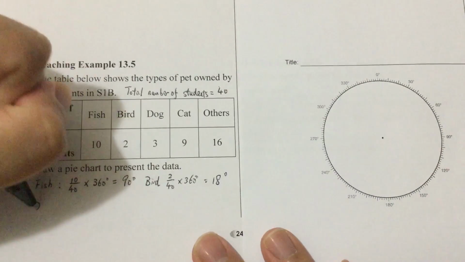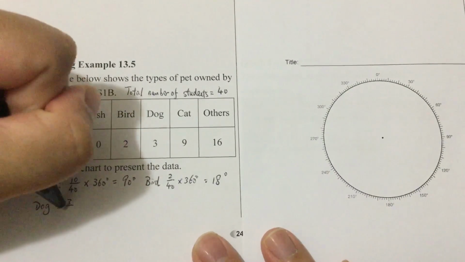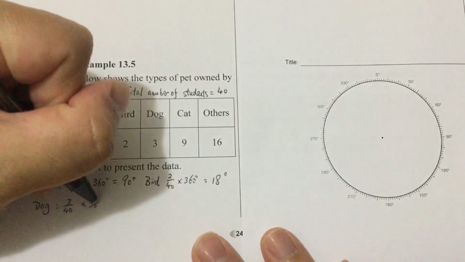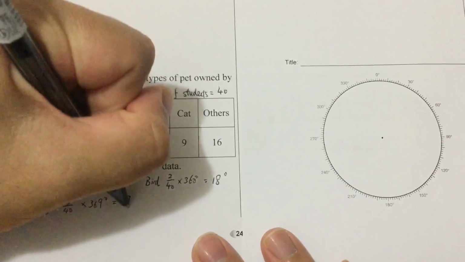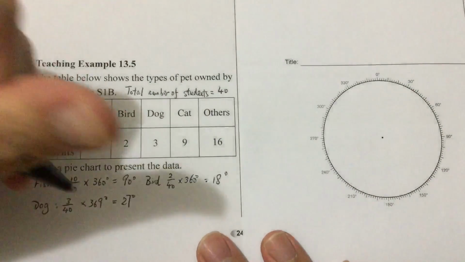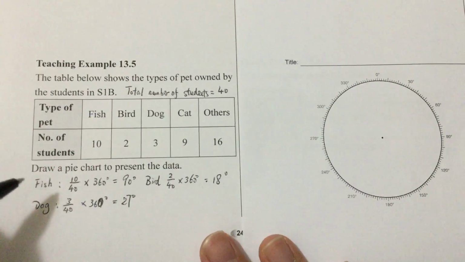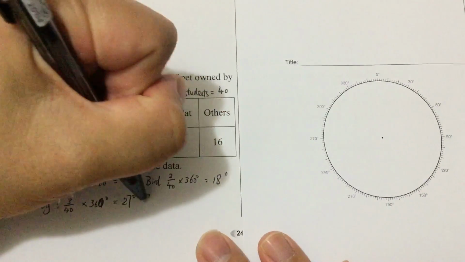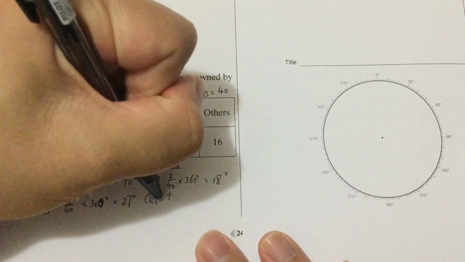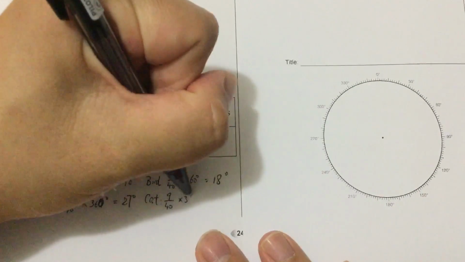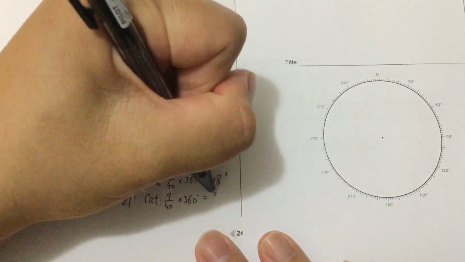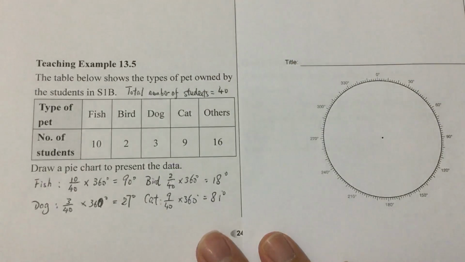And for the dog, you have 3 over 40 times 360 degrees. So the answer for this one is 27 degrees. We always times the 360 degrees to do all of these. And for cats, you will have 9 over 40 times 360 degrees. So you got 81 degrees. So it's easy for us to write down all the things.